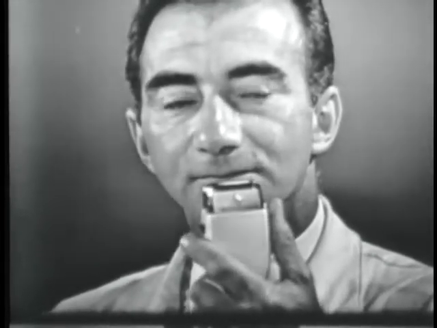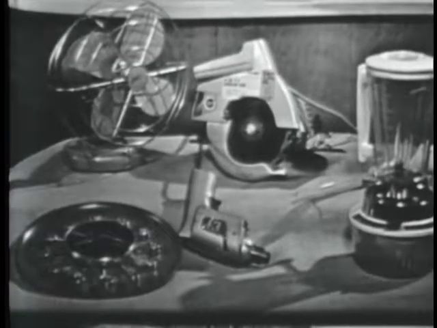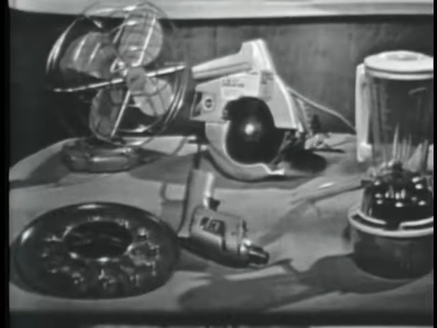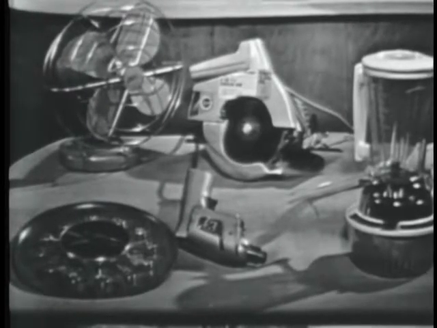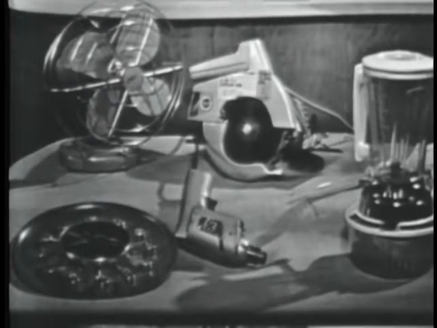An AC motor is used in this electric razor. AC motors also rotate huge radar antennas. Electric clocks, drills, mixers, electric fans. The list of commercial appliances that use AC motors is almost endless, and it's getting longer every day.